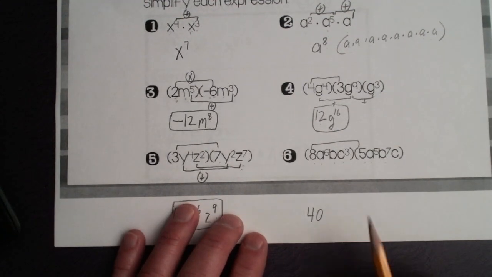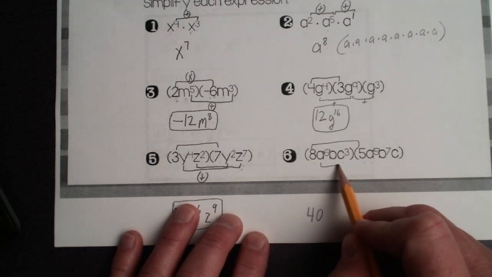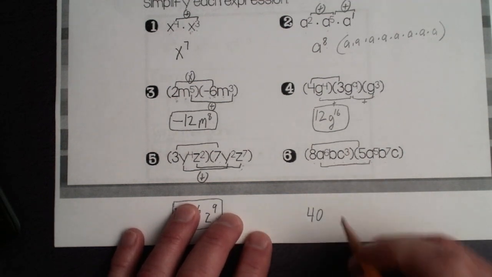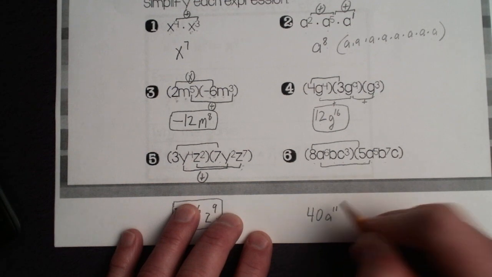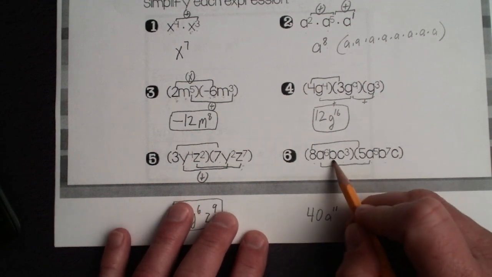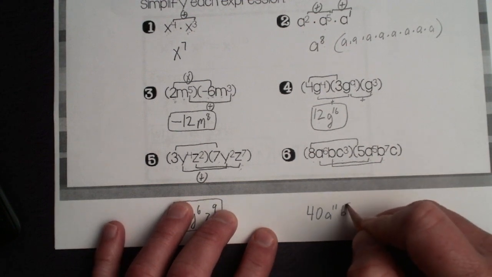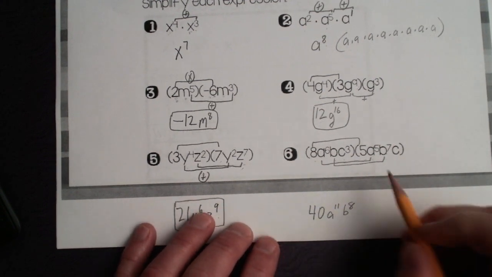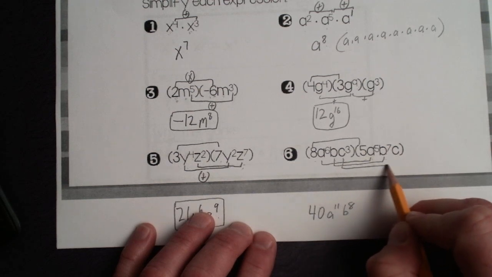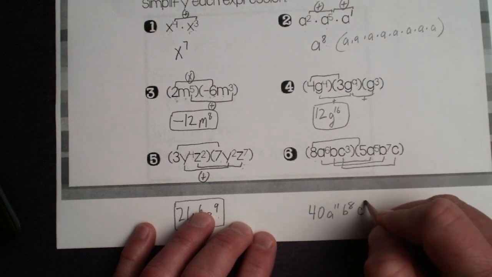How many A's do we have? I got 6 A's and 5 A's added. That's A to the 11th. I've got a 1B and a 7B. That's B to the 8th. Don't forget about the C. 3C, 1C, C to the 4th.